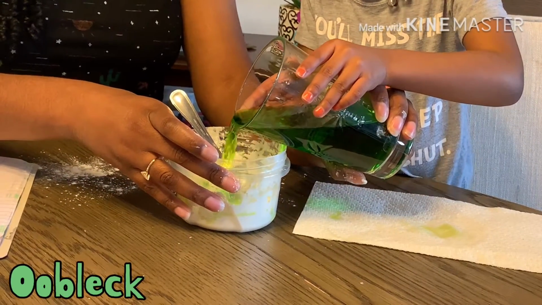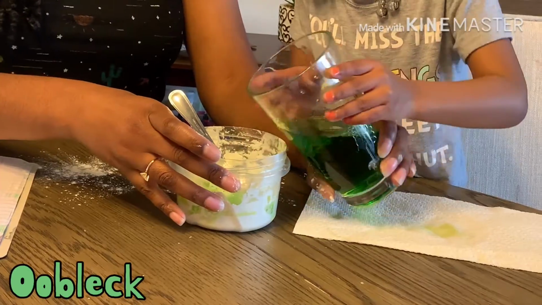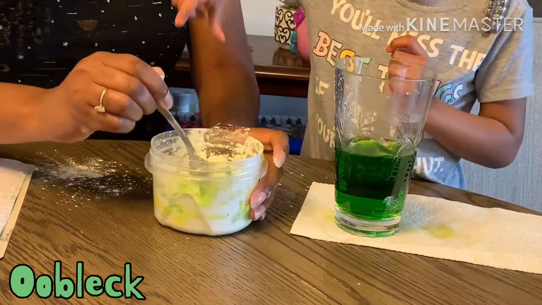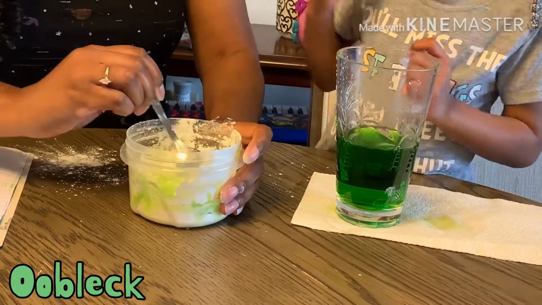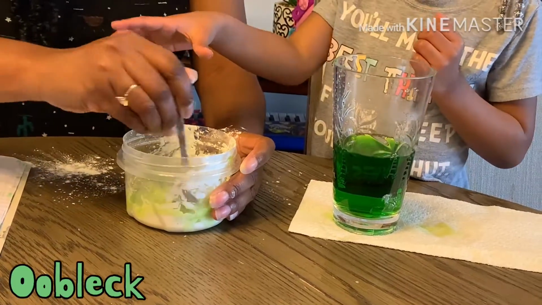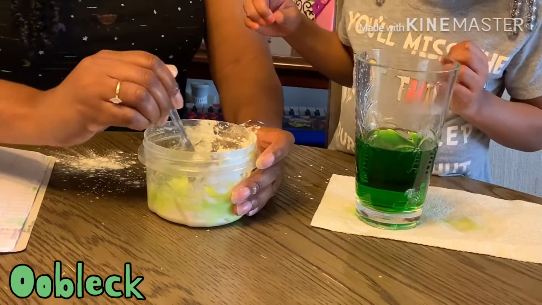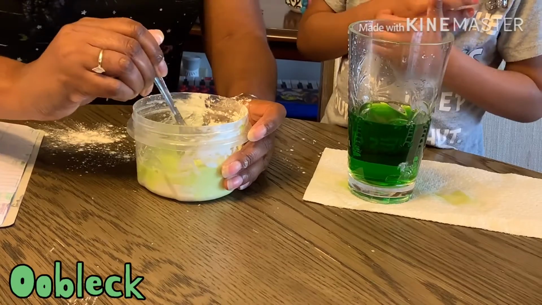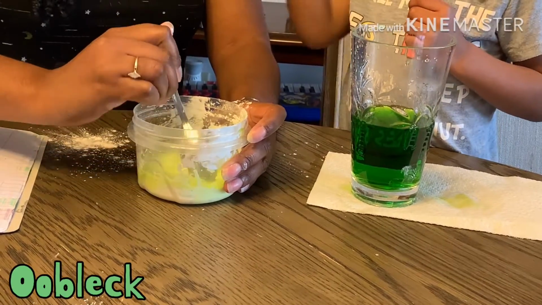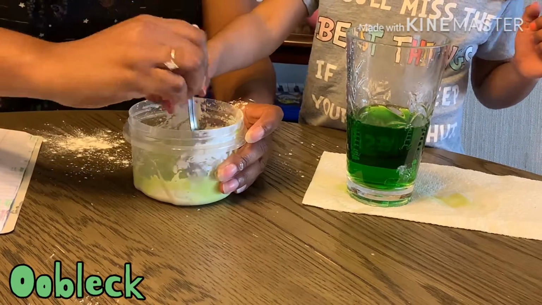Need more. Now the good thing about when you're making oobleck, you can add more cornstarch and more water as needed, depending on the consistency that you're going for.